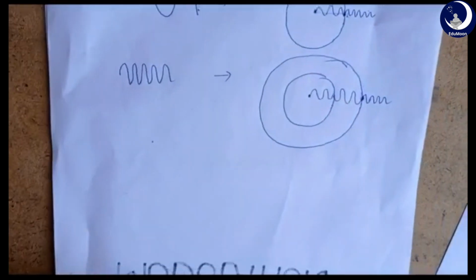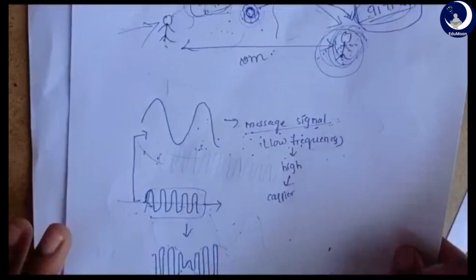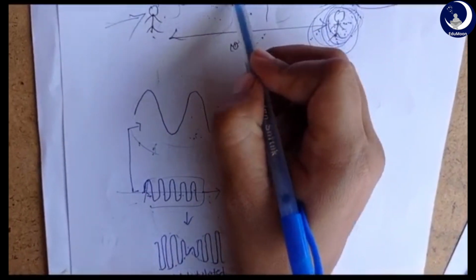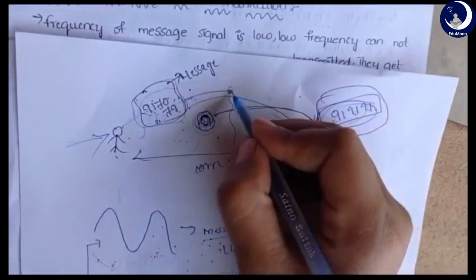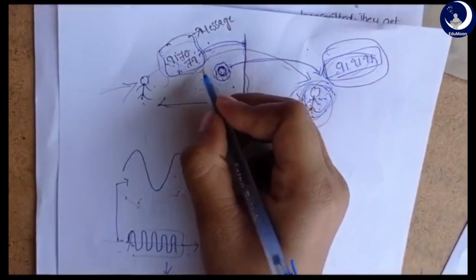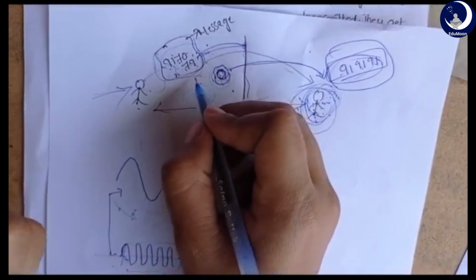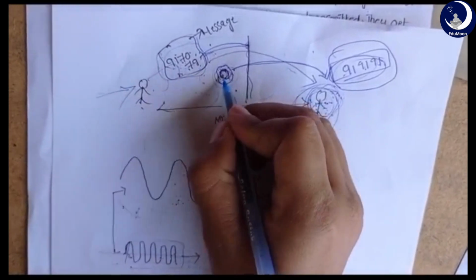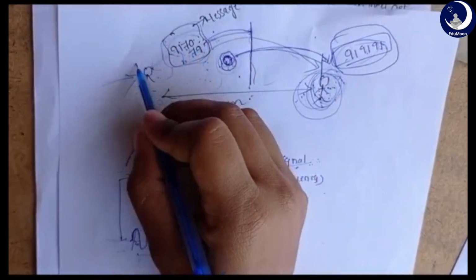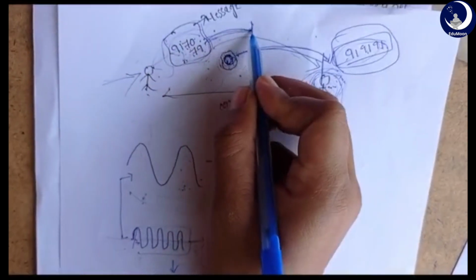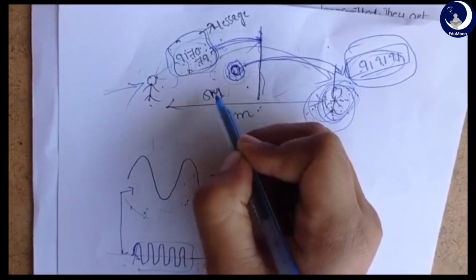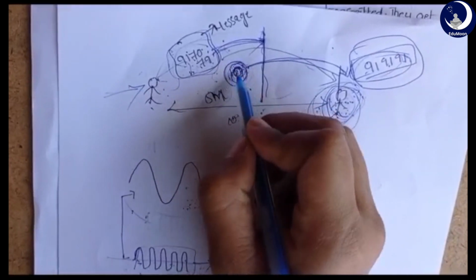Like in the before example, I told you that you are sending a piece of paper. You are sending the same message, but when you throw it, it will reach only up to here and then fall down. But when you wrap it around a stone, it will reach up to this point. That means we are sending the same message, but when we just throw the paper it reaches only about 5 meters, and when you wrap it around a stone, it will reach 10 meters.